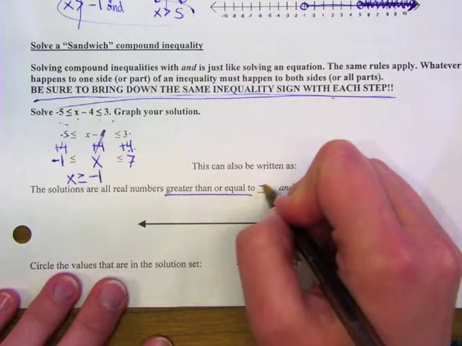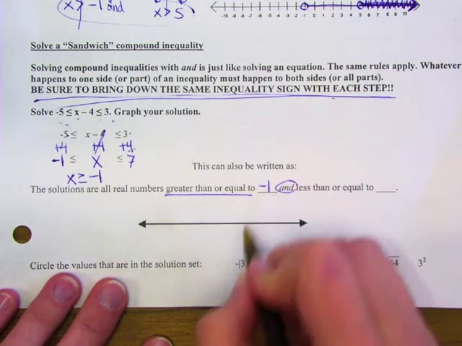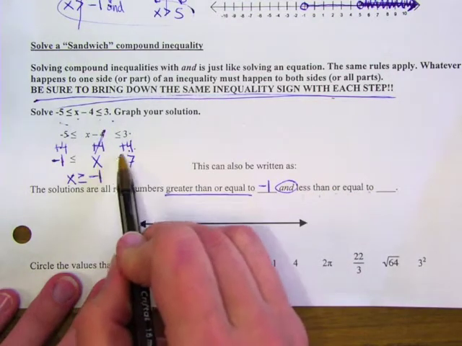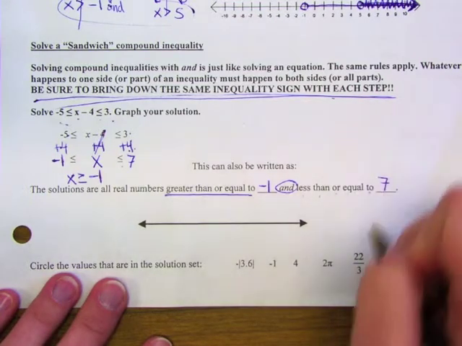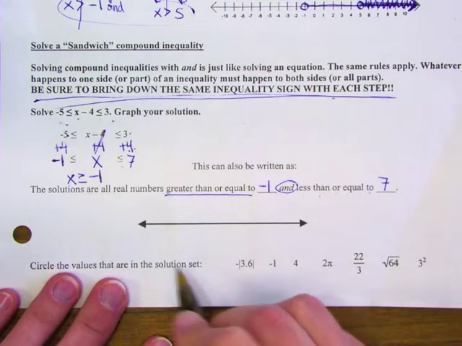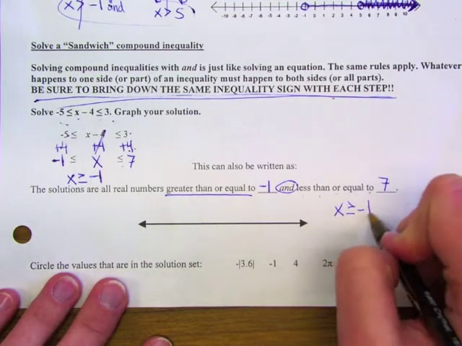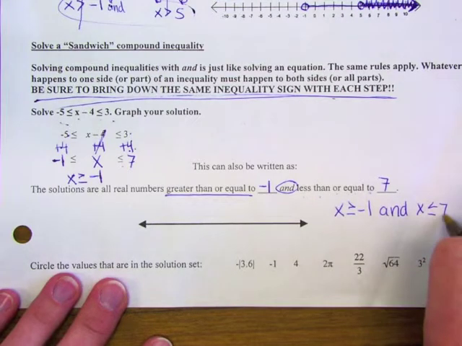So I'll put my -1 right here. Then it says, and less than or equal to, x is less than or equal to 7. So I could rewrite this inequality as x is greater than or equal to -1 and x is less than or equal to 7.